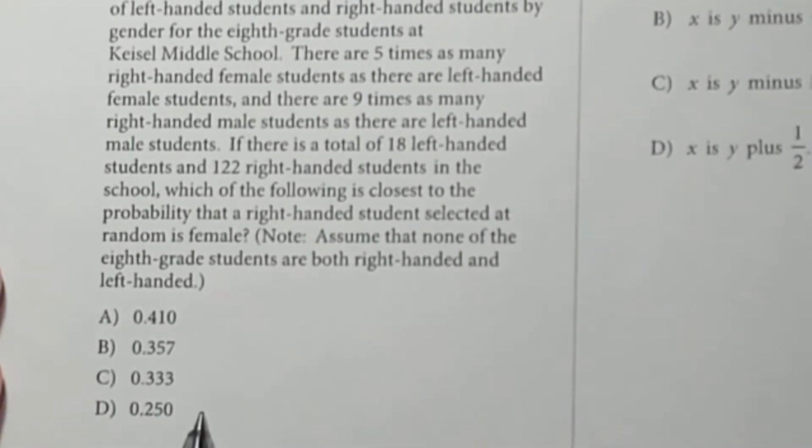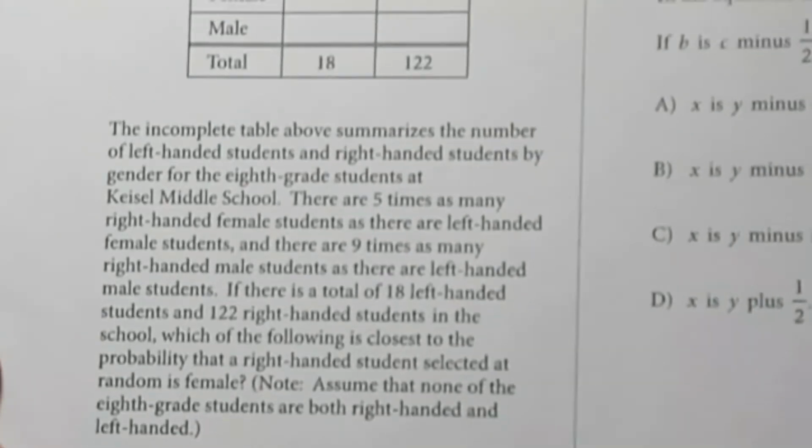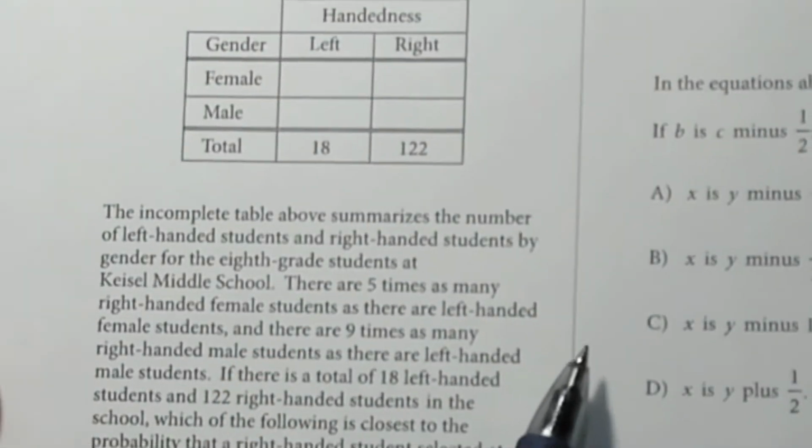Here are your answers here. So this is a probability, and we're going to have to count up some values, fill in the blanks here. They've left some blanks here. So let's see what this says.